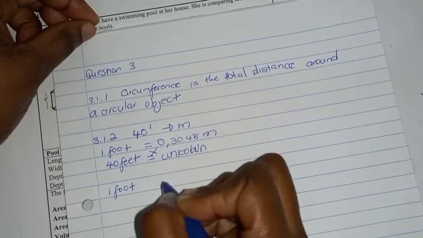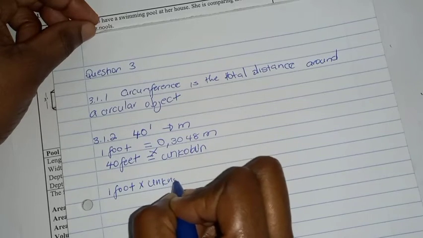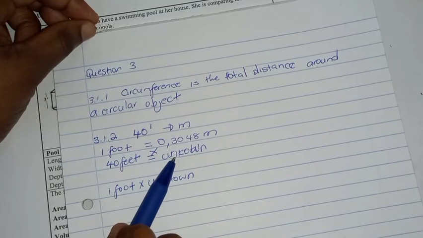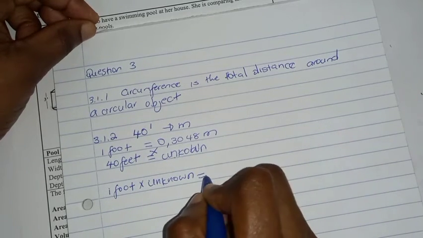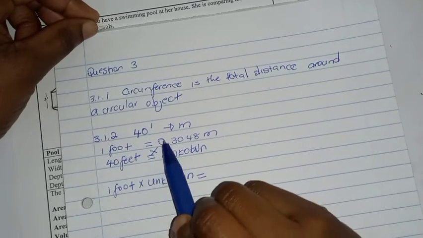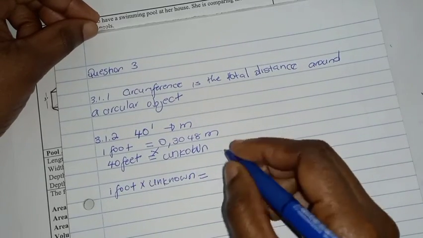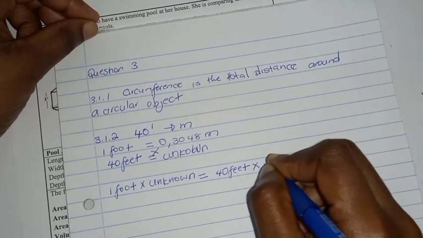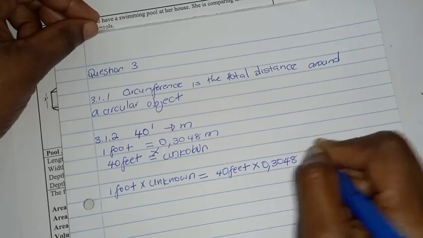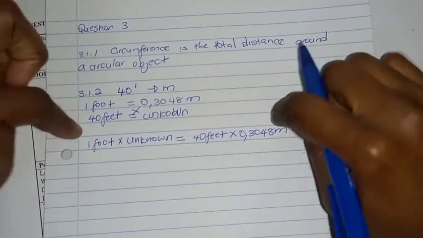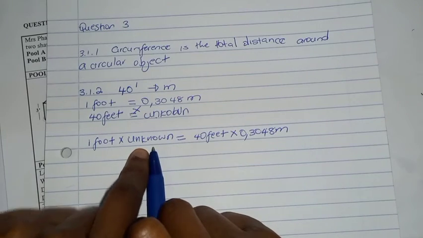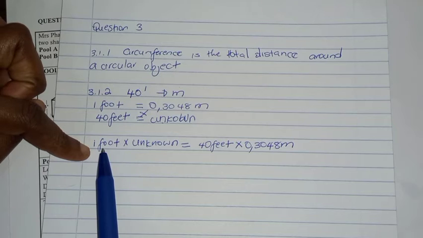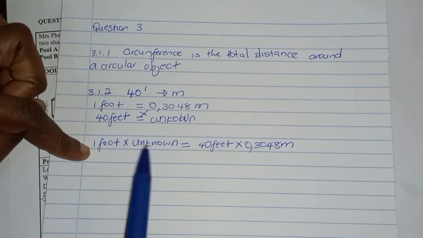1 foot times unknown. So I took this 1 foot and I followed this line here, and it says I must multiply with unknown. And then I write is equal to. And then I come back and say 40 feet, follow the line, and on the other side at the top is the number to multiply. Here is my unknown, which I'm trying to figure out. And on this left-hand side, it's sitting with 1 foot, and they are multiplying each other.